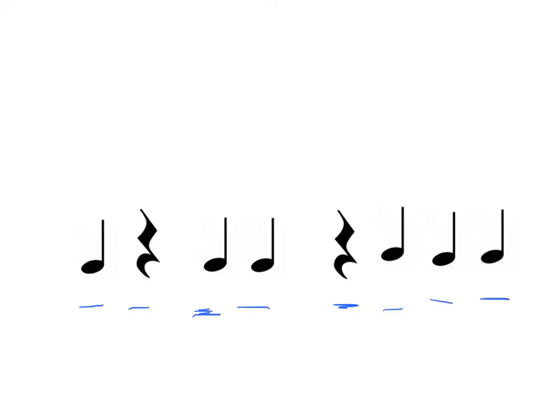If I were to clap this rhythm, it would sound like this. Listen one more time. If I played this rhythm on a piano, it might sound like this.